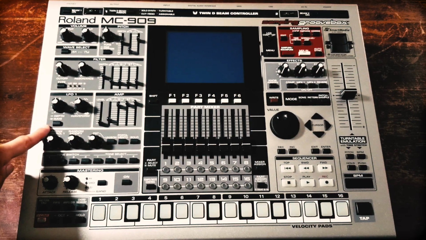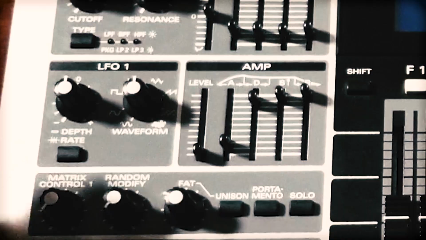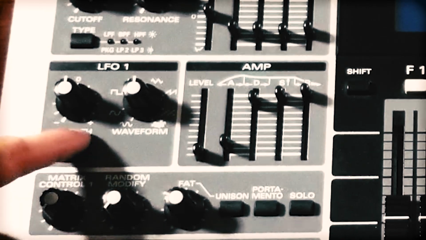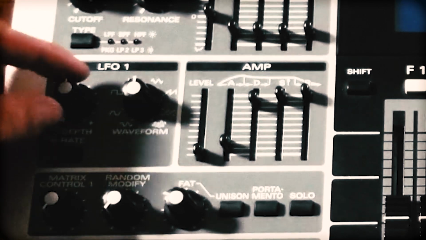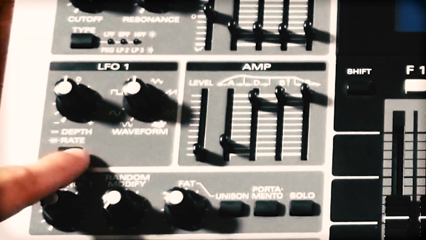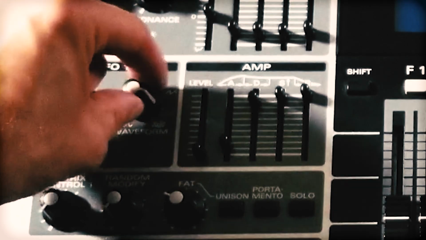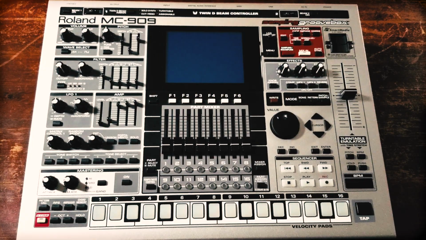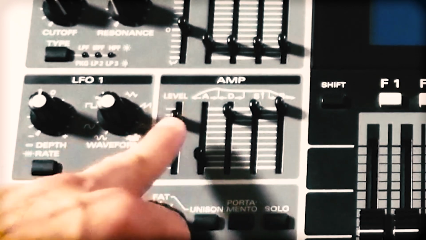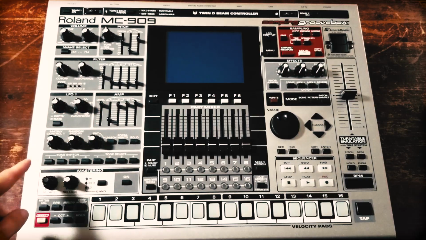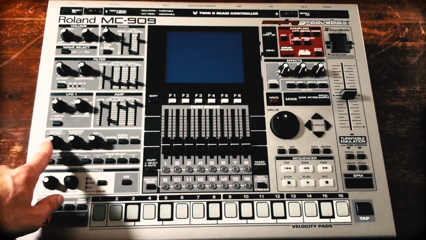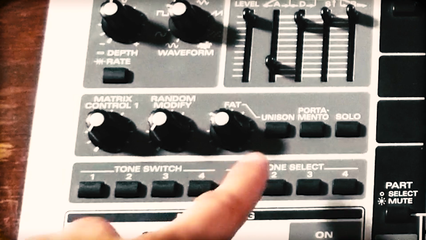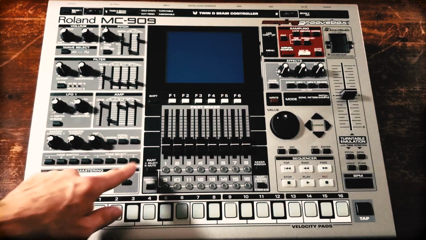Then below that we have LFO1, which is accessible from the front panel. Obviously, there are more than one LFO deep down in there. We have a depth and a rate and a waveform, which you can just kind of freely fade between. And this is your amp envelope, overall level. And then here there are the matrix controls, random modify, and the fat button. There's unison, portamento, and solo.